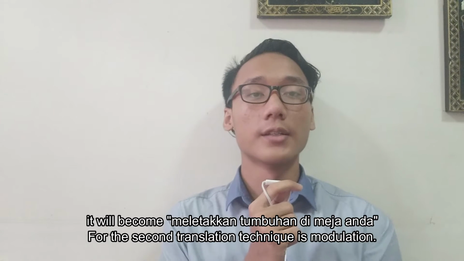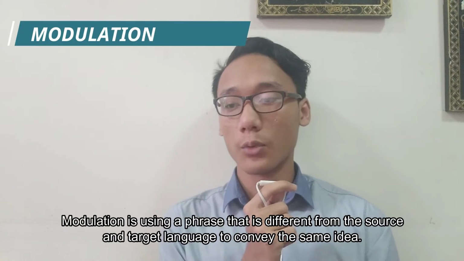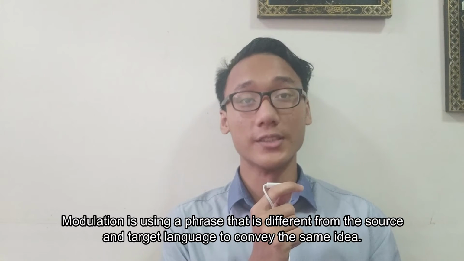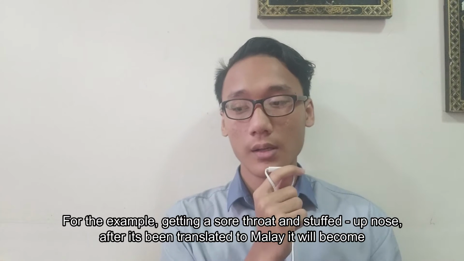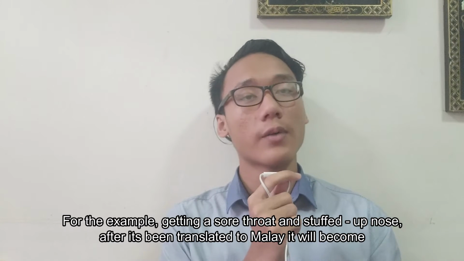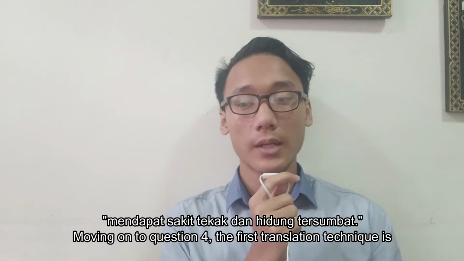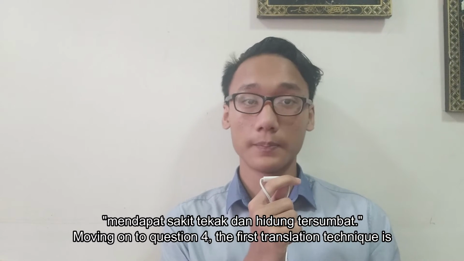The second translation technique is modulation. Modulation is using a phrase that is different in the source and target language to convey the same ideas. For the example, getting a sore throat and stuffed up nose. After it being translated to Malay, it will become mendapat sakit tekak dan hidung tersumbat.